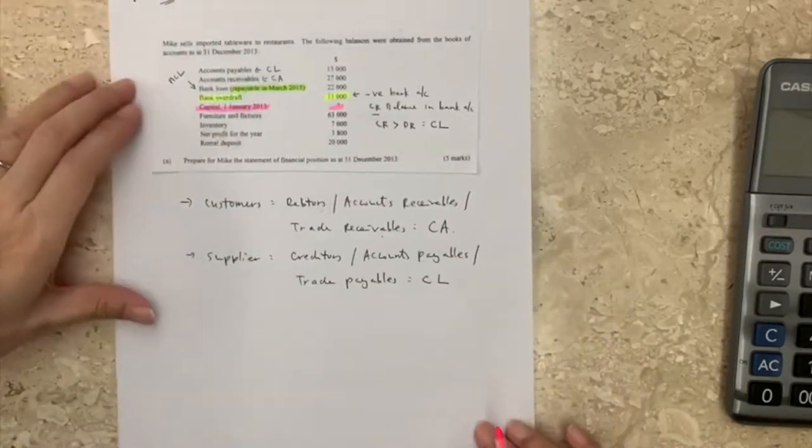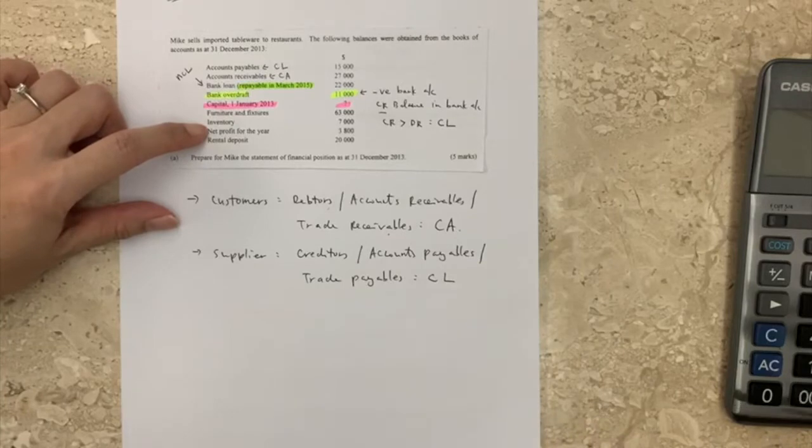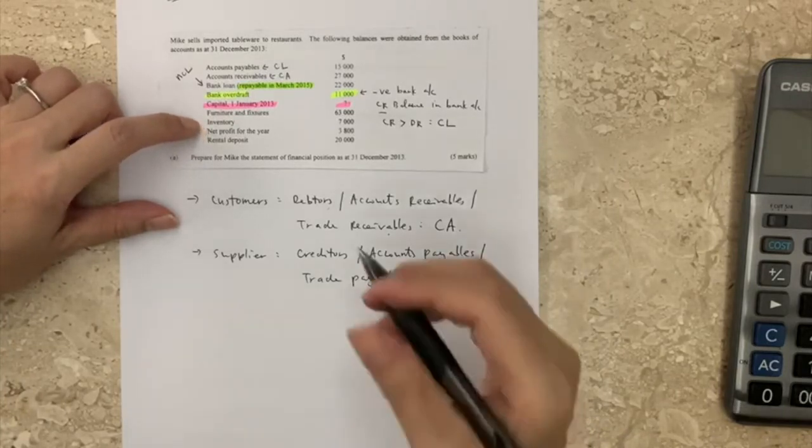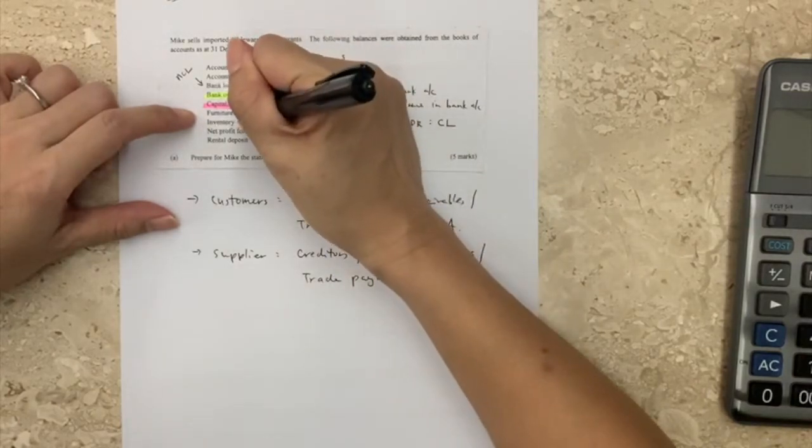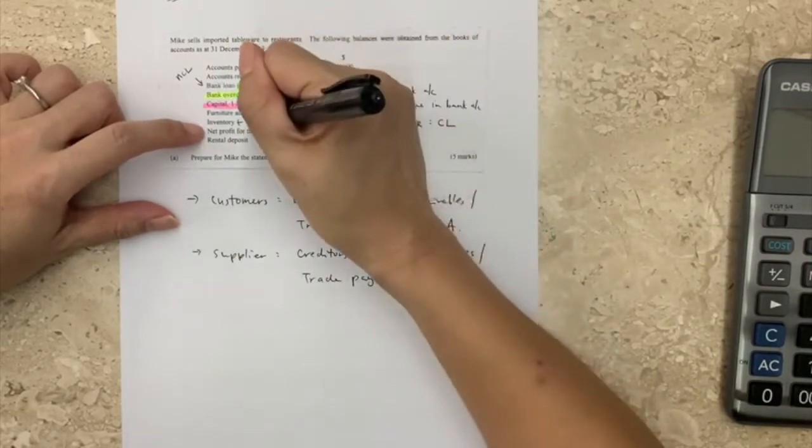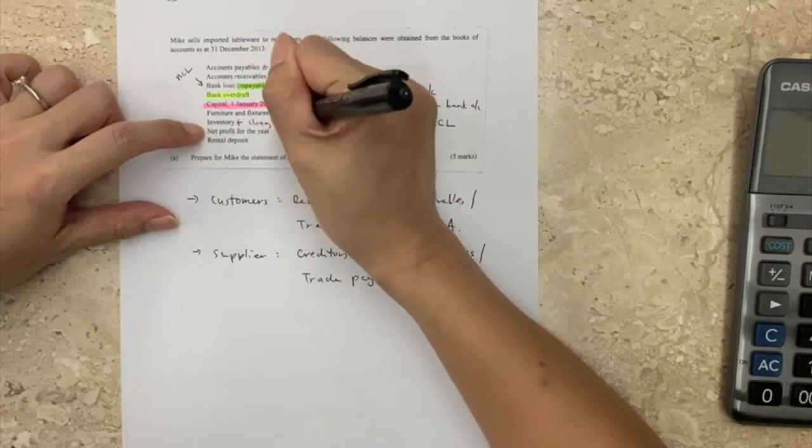Okay, and also this is inventory. The inventory in the statement of financial position must be the inventory not yet sold to the customer. So this must be the closing inventory.